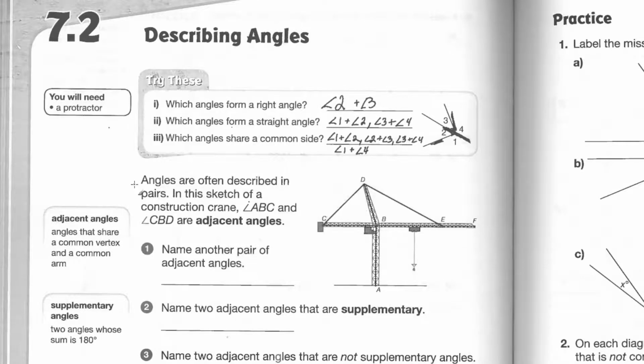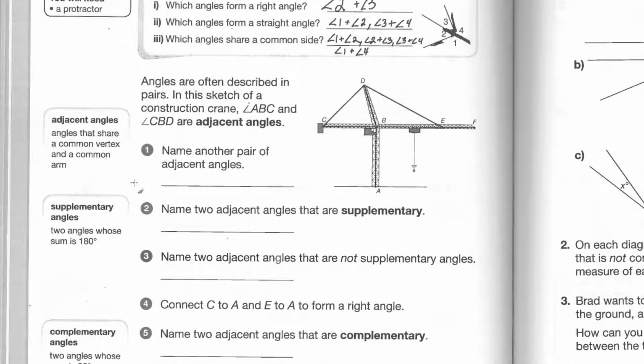Angles are often described in pairs. In this sketch of a construction crane, angle ABC and angle CBD are adjacent angles. Now, it's important to note that when they're listed like this, with 3 letters, it's technically the inside one that we care about.